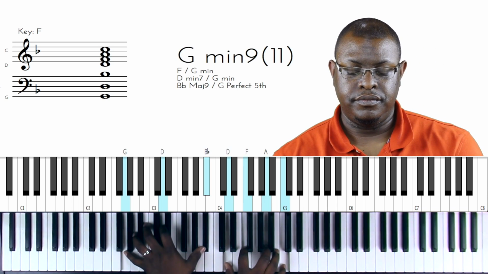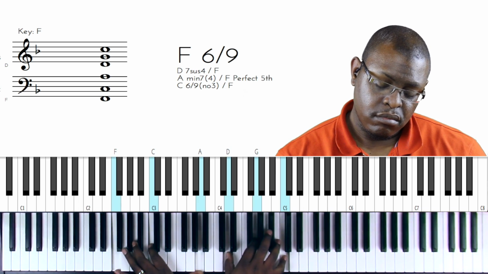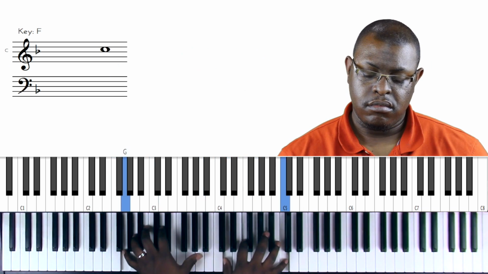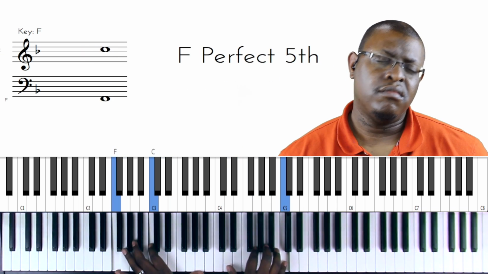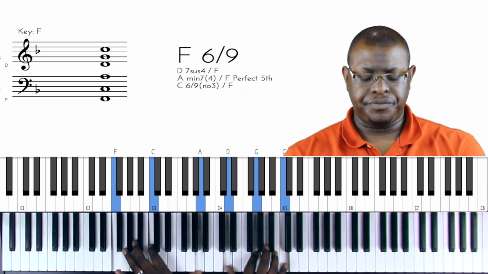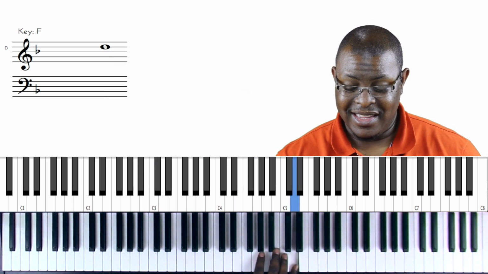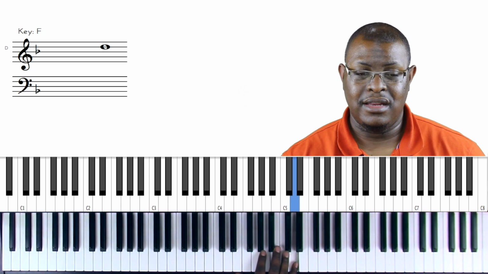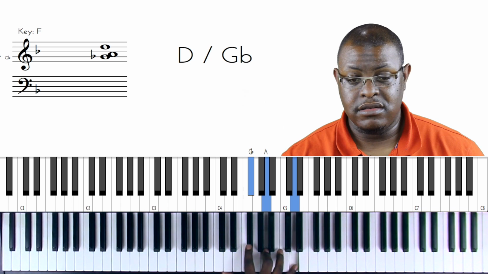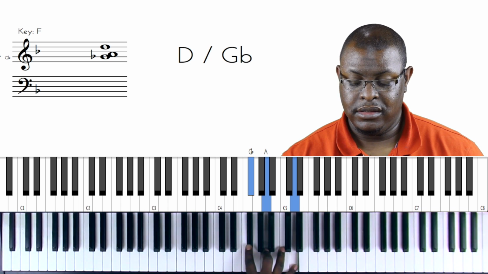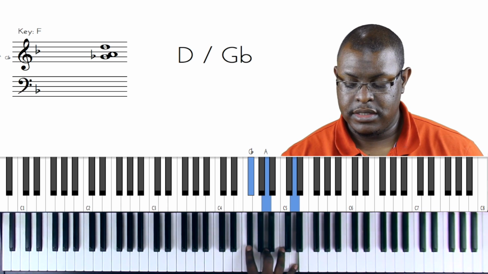And what if the melody note was D? Do I have any voices that have D in it? Well, I have D major. Let's try that. Let's do another one that has multiple voices.